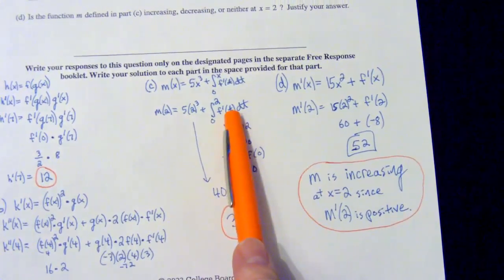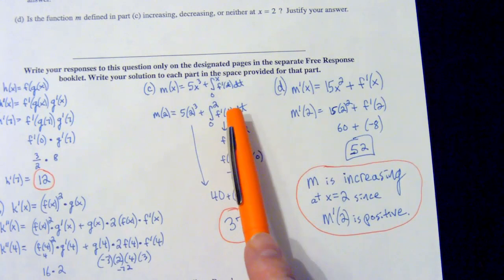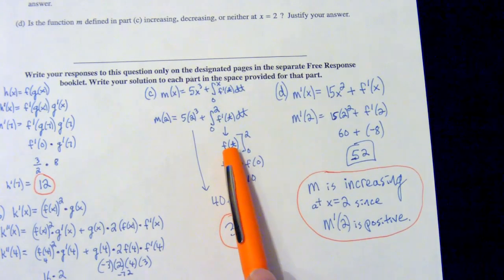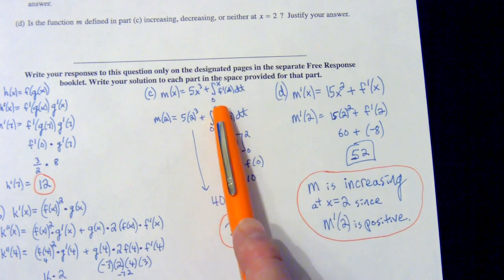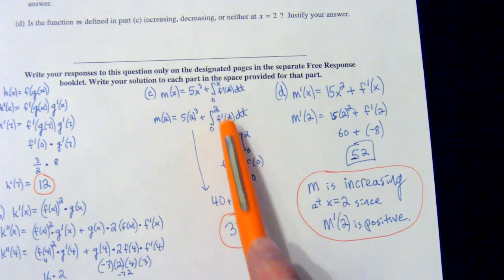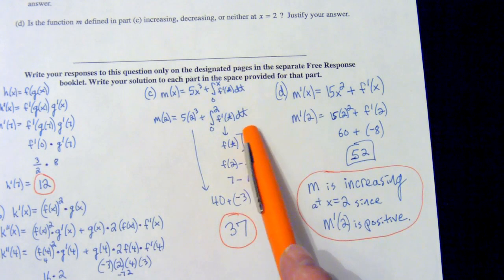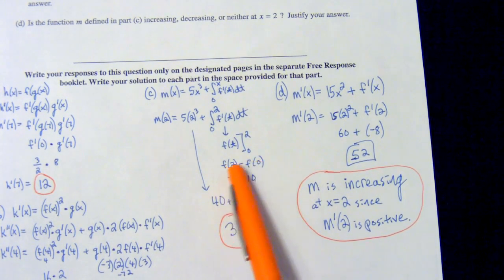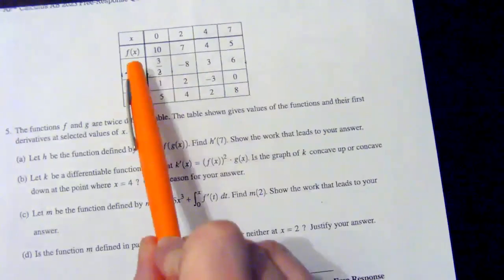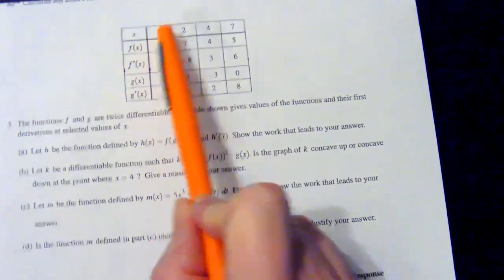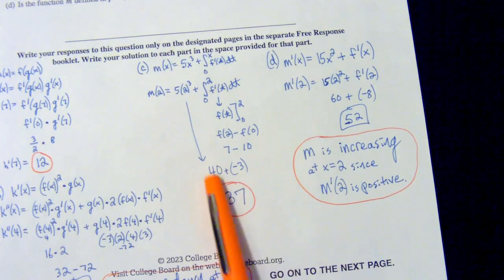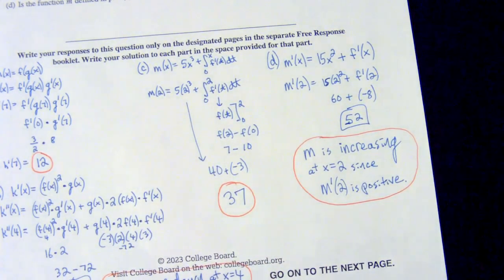And then when you integrate f prime, just do a normal integral. You know, when you integrate f prime, you get f, and then you have a definite integral. So just evaluate that integral between 0 and 2. Use your definite integral, just go top minus bottom. So it's f of 2 minus f of 0. They give us these numbers from our chart. There's my f of 2, there's my f of 0. That's how I'm getting the 7 minus 10 right there. And then you just do some arithmetic. So I really like that problem.